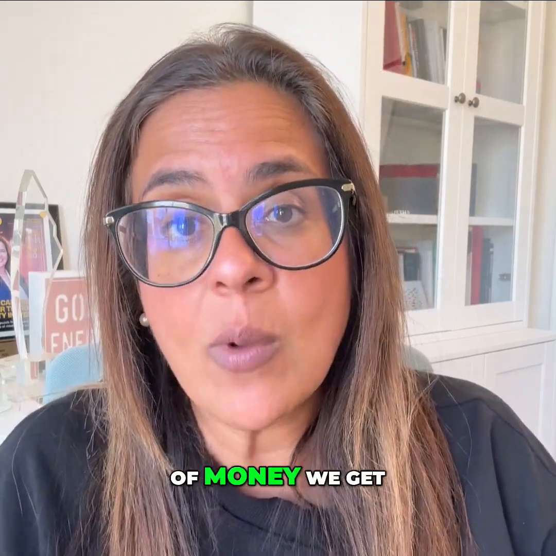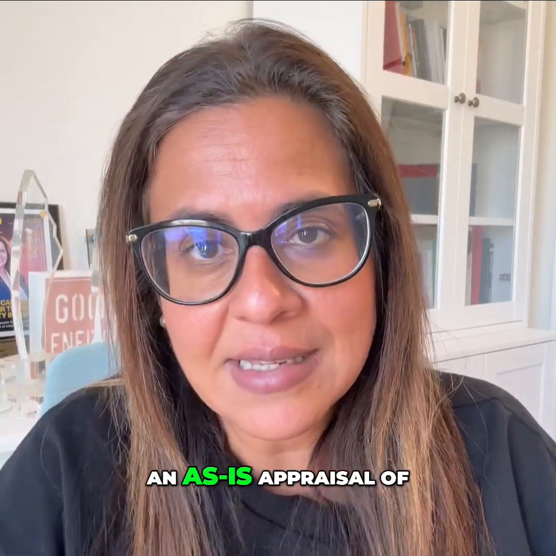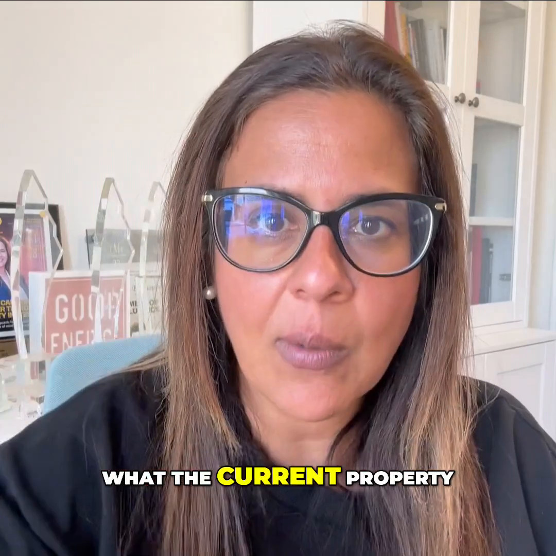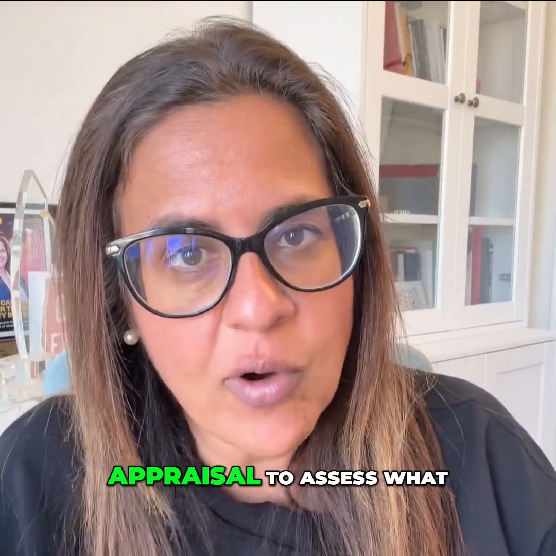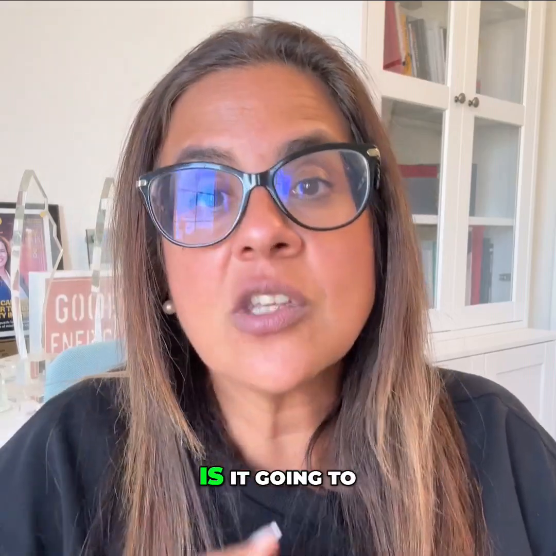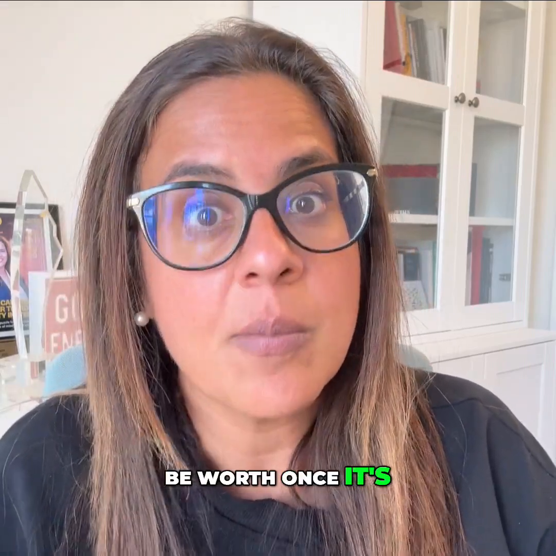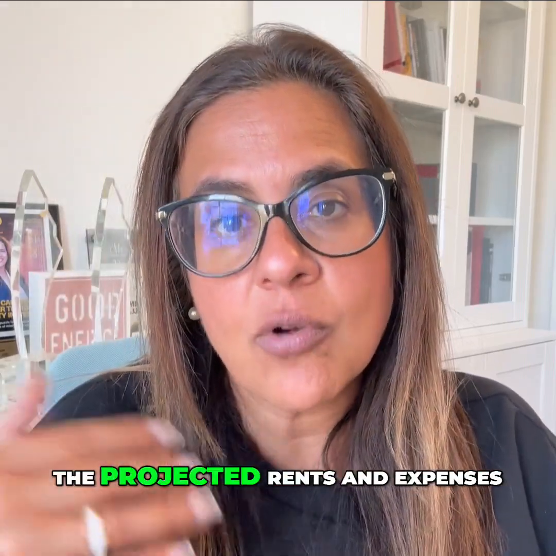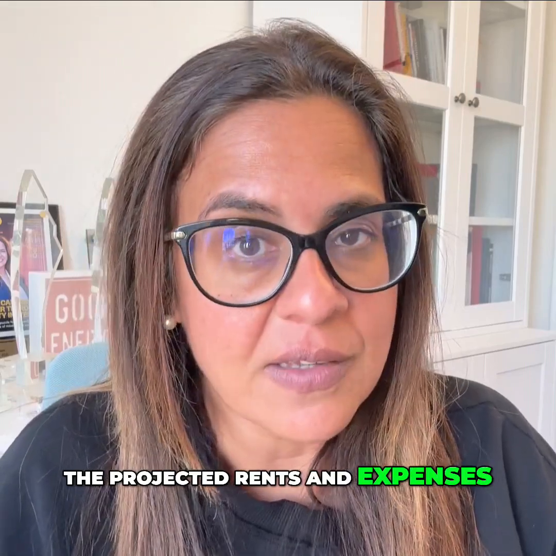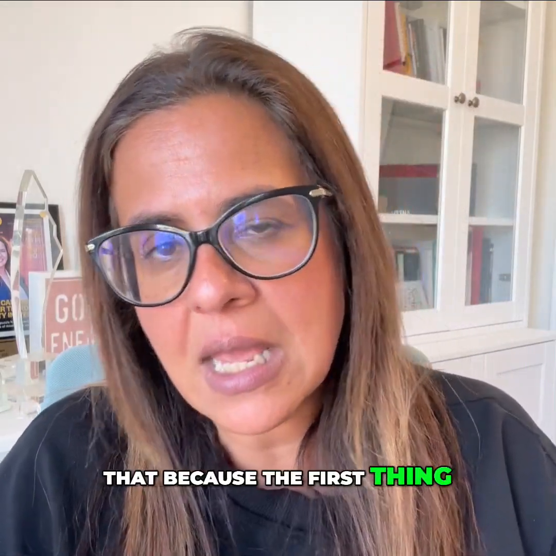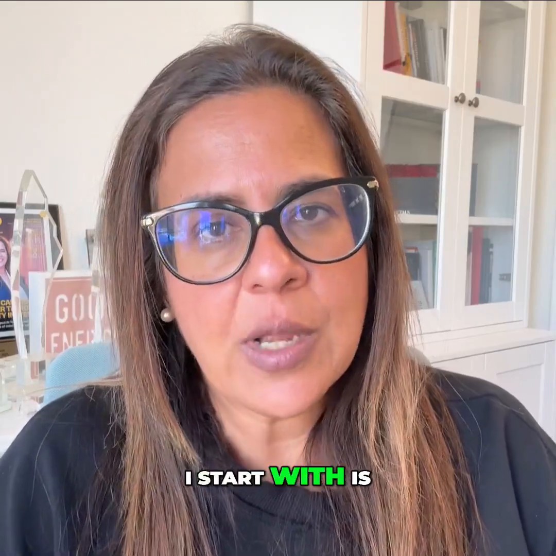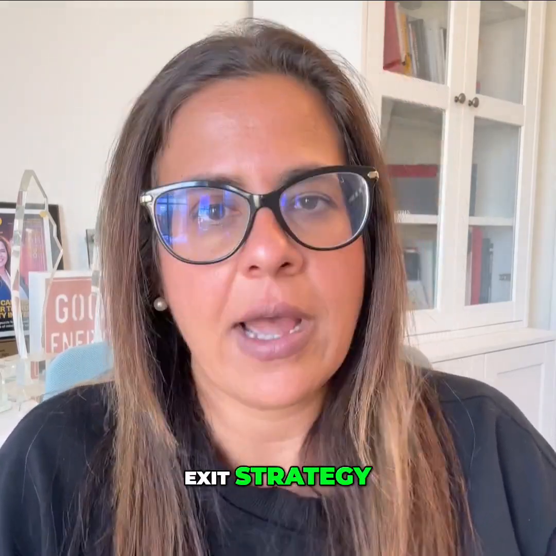So firstly, regardless of the type of money we get, we want to do an as-is appraisal of what the current property is worth, and we want to do an as-complete appraisal to assess what it is going to be worth once it's built, and what are the projected rents and expenses. And why do we want to do that? We want to do that because the first thing I start with is to look at your exit strategy.